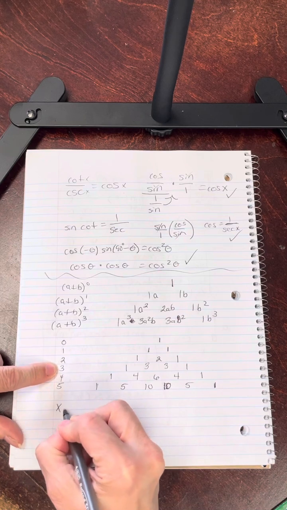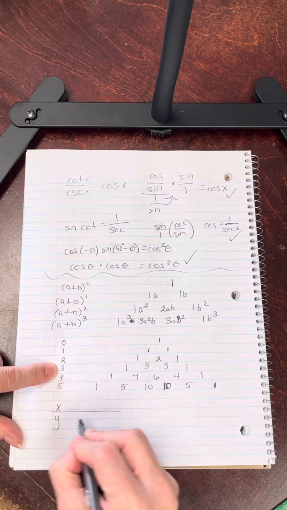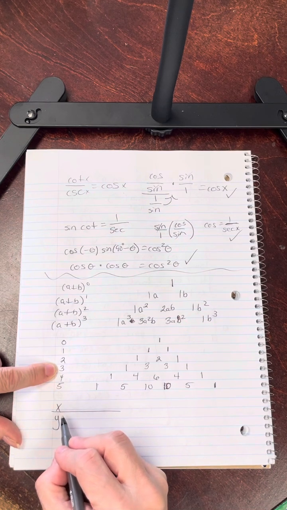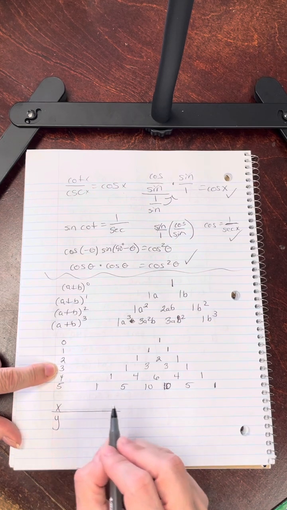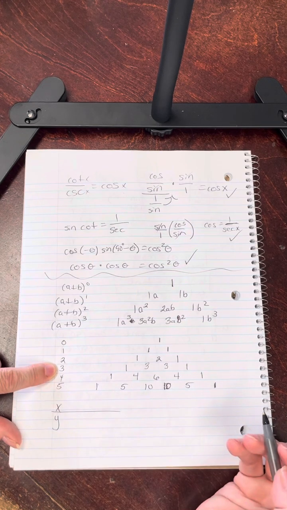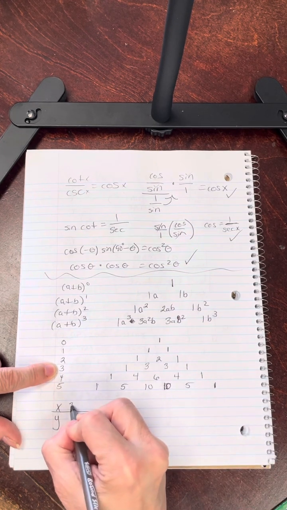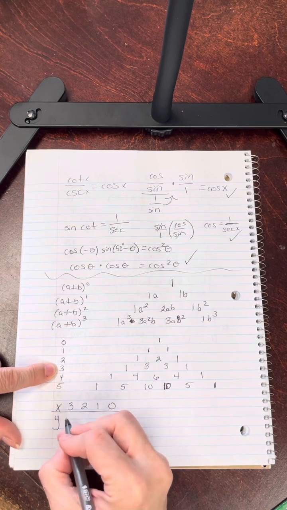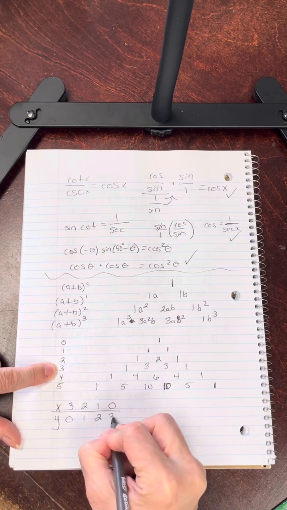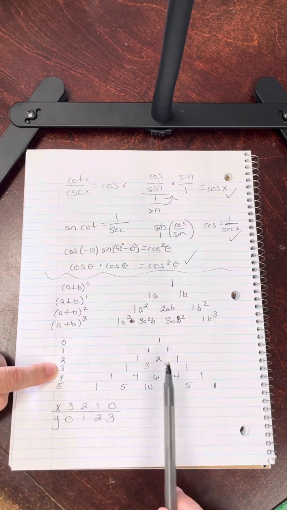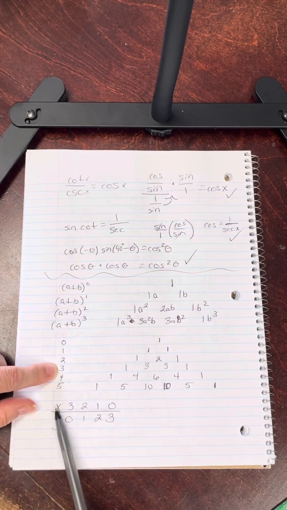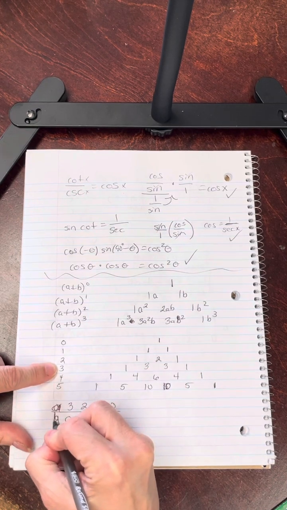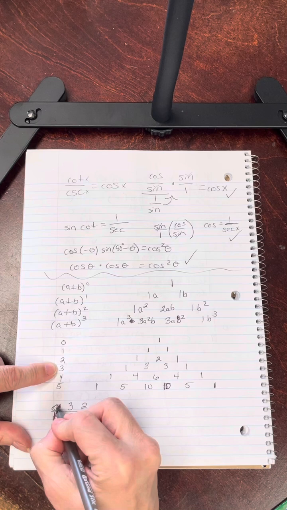Then you would just do a very quick little, and I like to do it sideways, X and Y chart. The first one goes from highest down to lowest. So if my exponent was 3, it's going to go 3, 2, 1, 0. For my y, it's going to go the opposite: 0, 1, 2, 3. Now I used x, y, but these were a, b's. Let's change this to A and B so it's not confusing. I want you to see how it actually works.